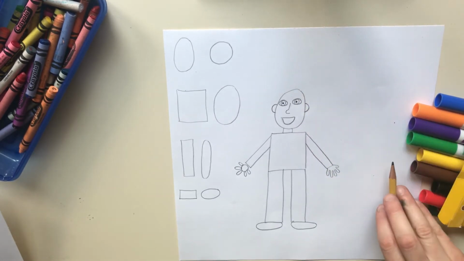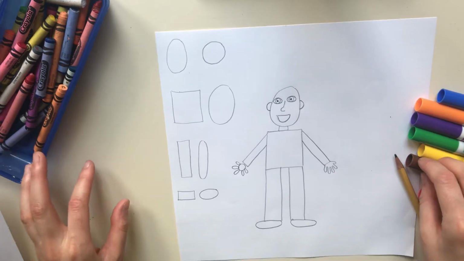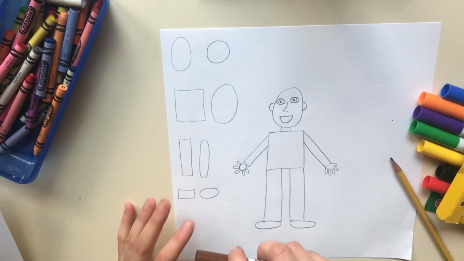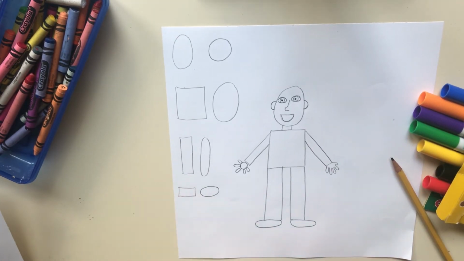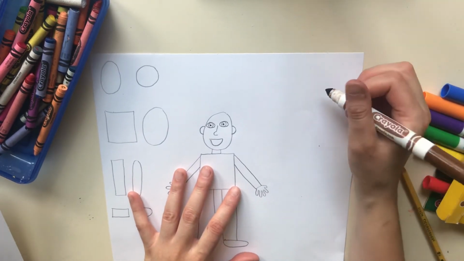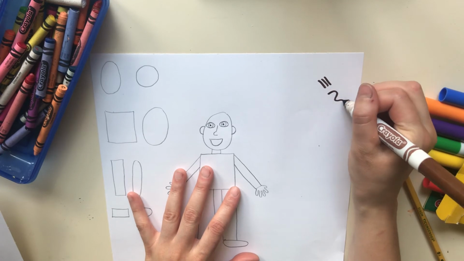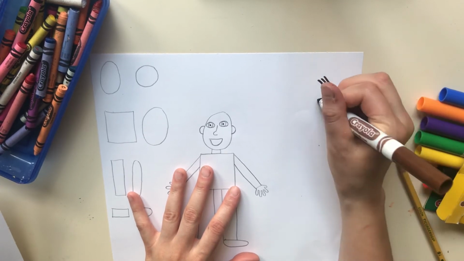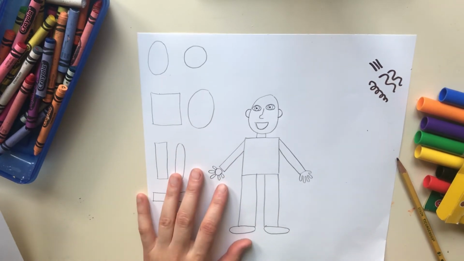Now, those are all the big details that we need. Now my person's going to need some hair and clothes and all kind of stuff. So now I'm going to start using my markers and crayons for my details. So let's think about his hair. He could have straight hair. He could have wavy hair. He could have really curly hair. He could be bald and have no hair.